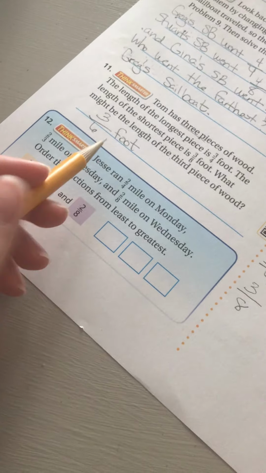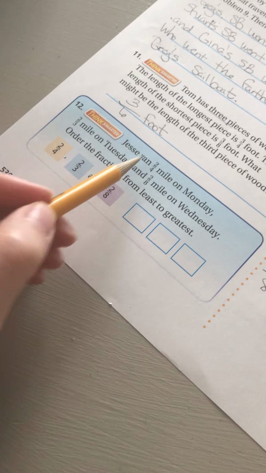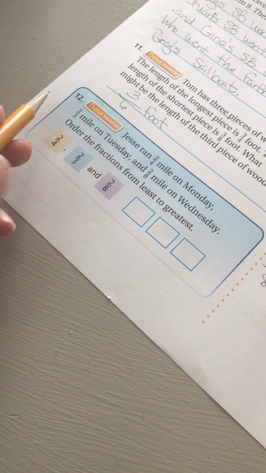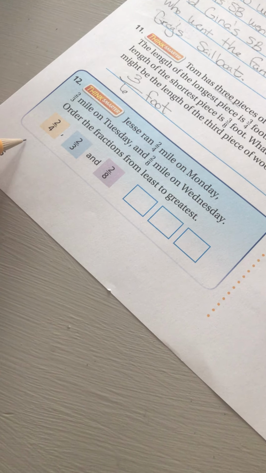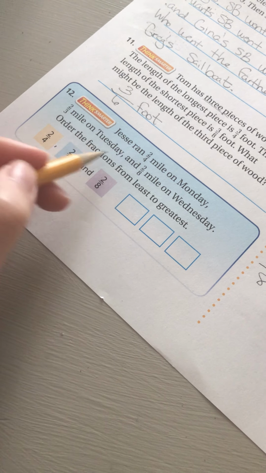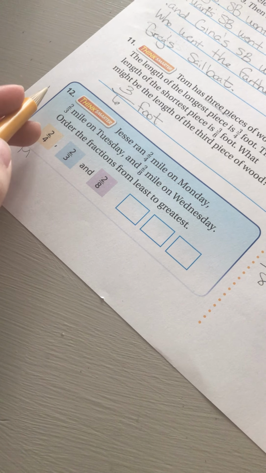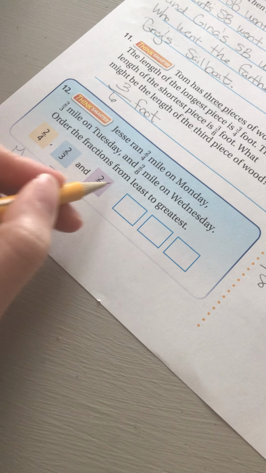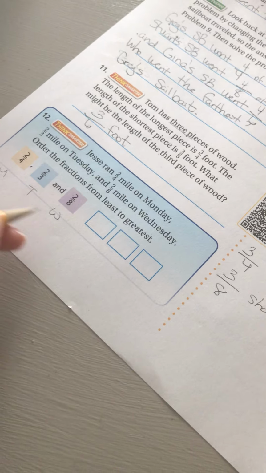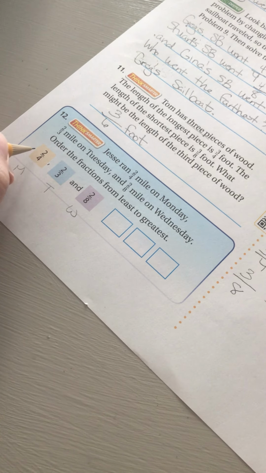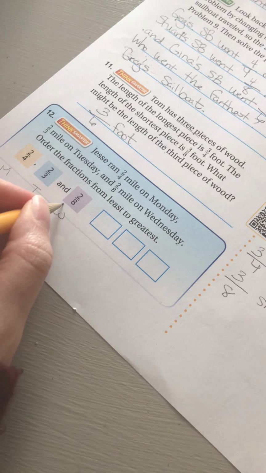All right, Jesse ran 2/4 of a mile on Monday, 2/3 of a mile on Tuesday. So this is 2/4 Monday, 2/3 on Tuesday, and 2/8 on Wednesday. I'm just labeling it. Order the fractions from least to greatest. So we have the same numerator, so we're going to check out the denominators.